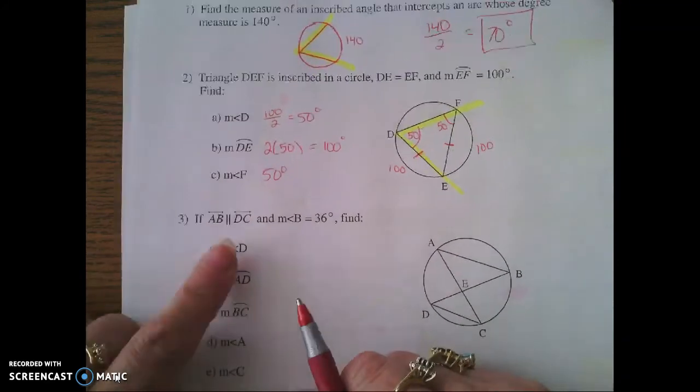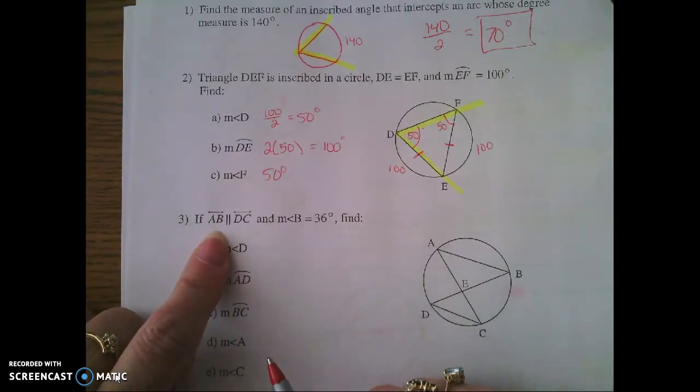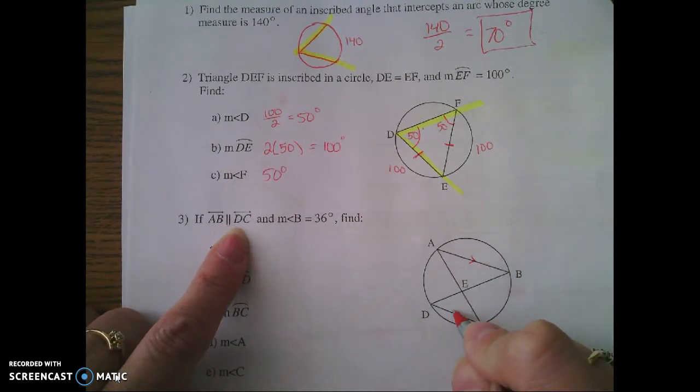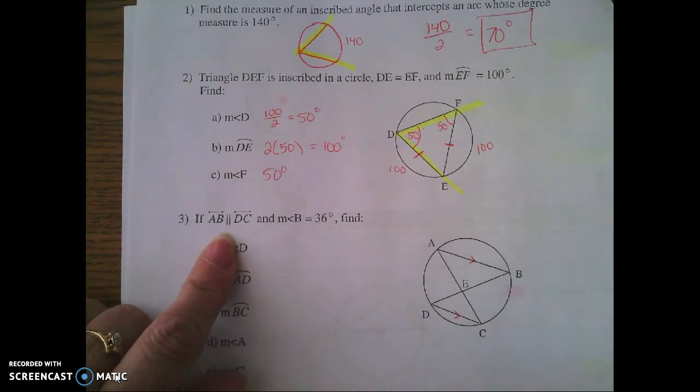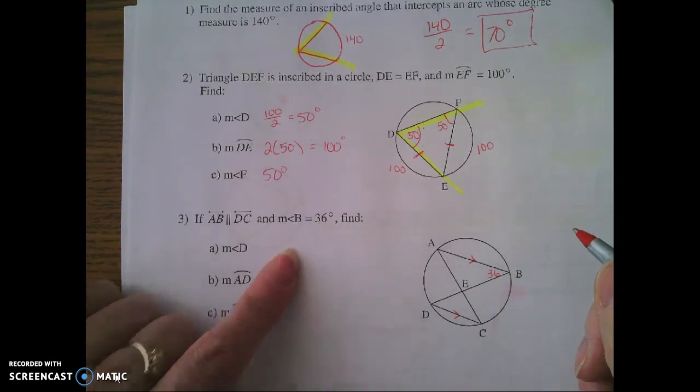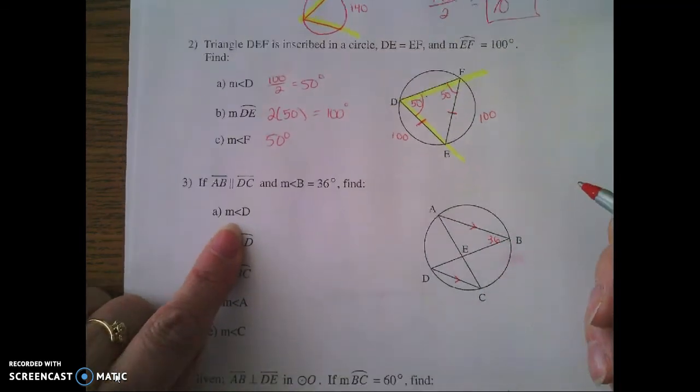All right, if line AB is parallel to line DC, parallel. When you have parallel lines cut by a transversal, there are all kinds of angles that are congruent. The measure of angle B is 36 degrees. All right, I want you to find the measure of angle D.